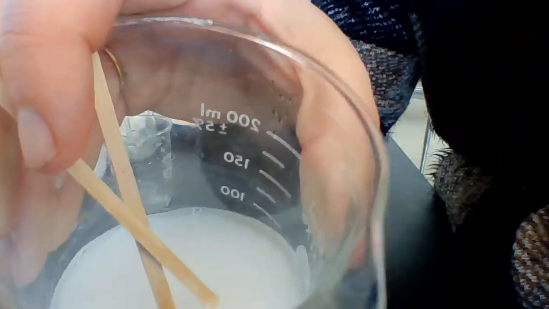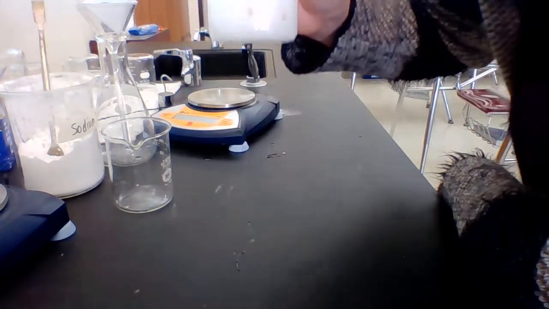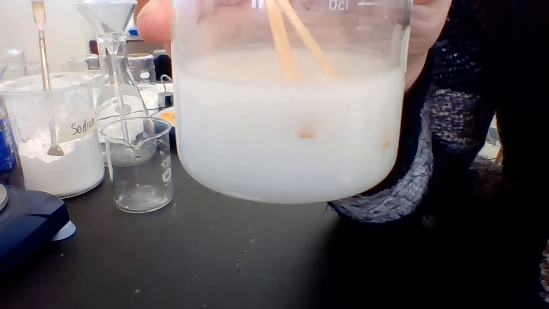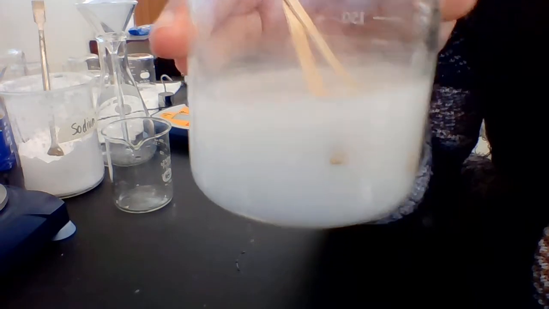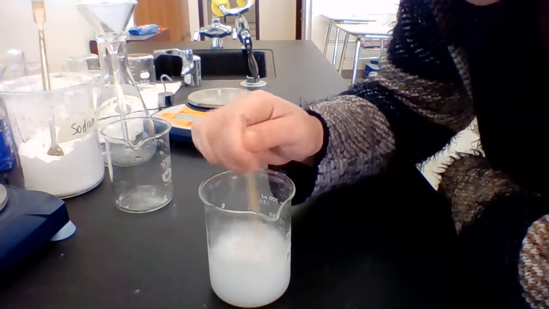I don't know if you could see it, but probably not. Doesn't look like it. The white's almost in chunks, and actually that's the precipitate that formed. The white is going to settle out of the solution, almost like snow in a snow globe. If we left this here long enough, all of the white would settle to the bottom. And that's what we want to collect.